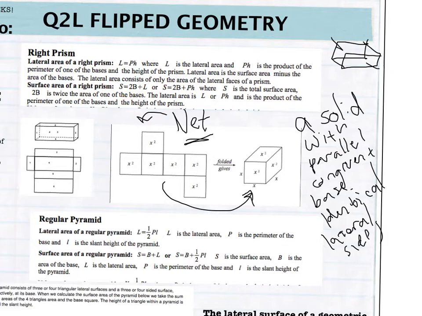First, I need to find the area of my base. And here it's x squared. And actually it's 2x squared because there are 2 bases. So it's 2 times x squared. Now I need to add my lateral area, which is the area of all my sides, right? So here it's telling me that my sides are each x squared. So it's actually 4x squared because all my sides are the same in this case.